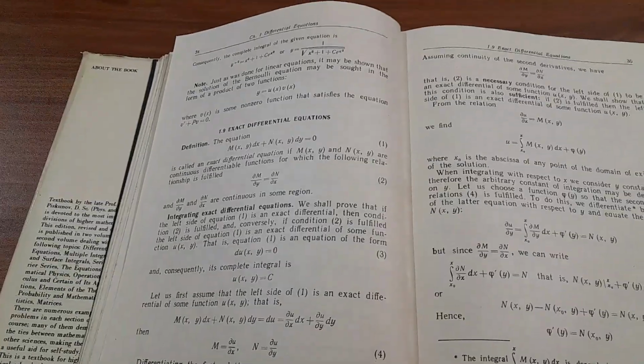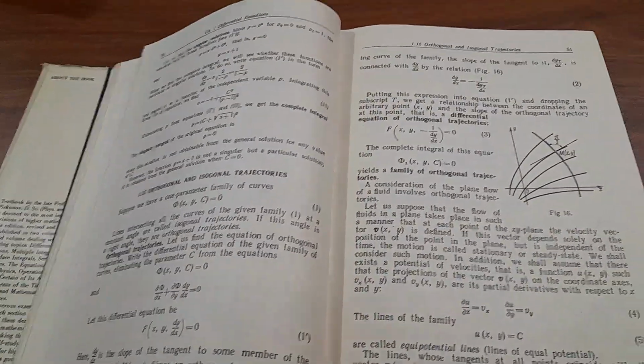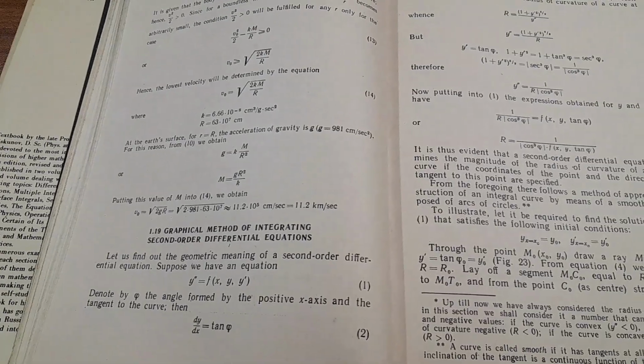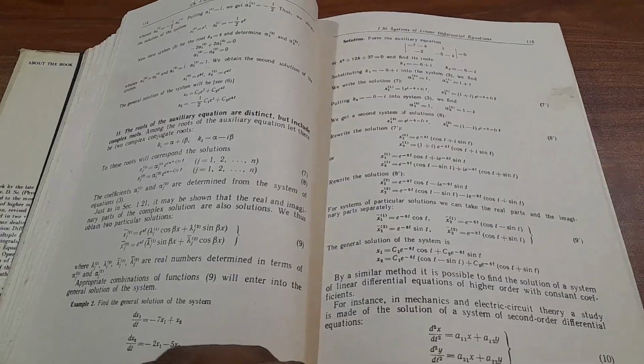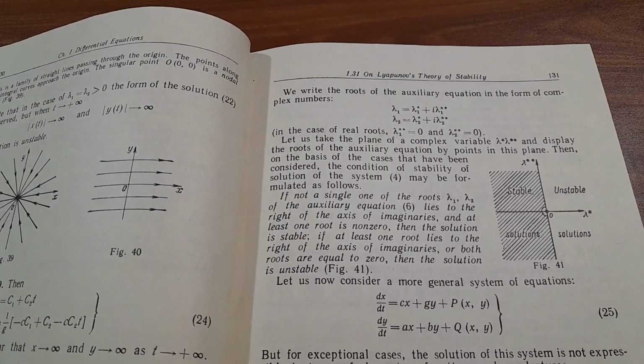Finally we have exercises also, exact differential equations, orthogonal and isogonal trajectories, graphical method of integrating second order differential equations. Here we have Lyapunov's theory of stability.